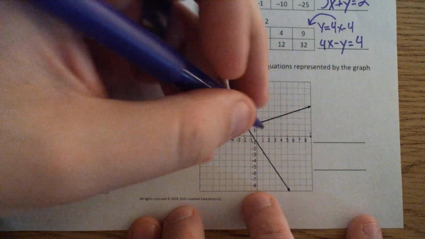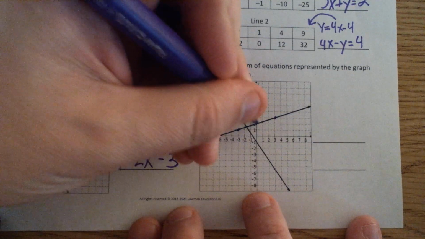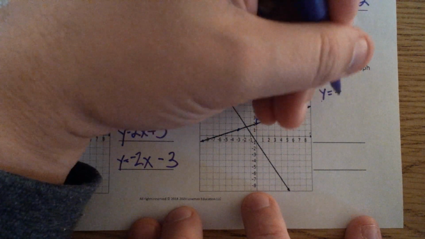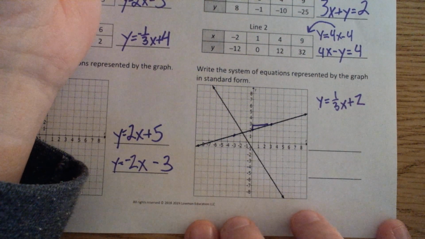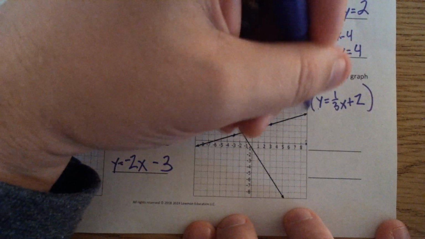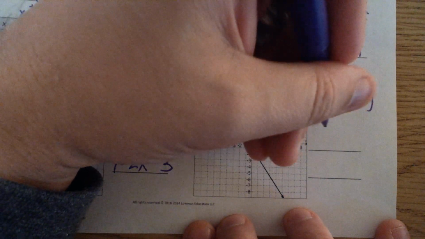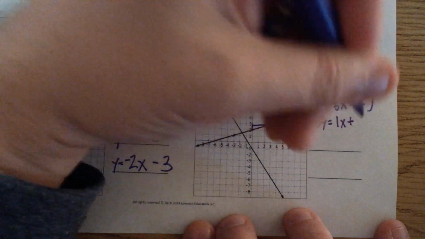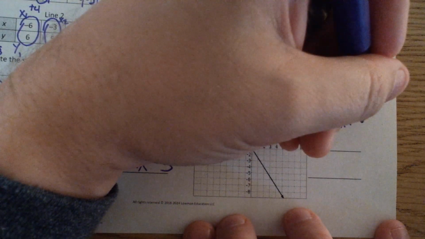When we get the equations, this one's y equals 1/3 x plus 2. And so remember our steps to change that to standard form. We'll multiply everything by the denominator of 3, because multiplying 1/3 times 3 gets me just 1. 3y equals 1x plus, and times all 3 parts, plus 6.